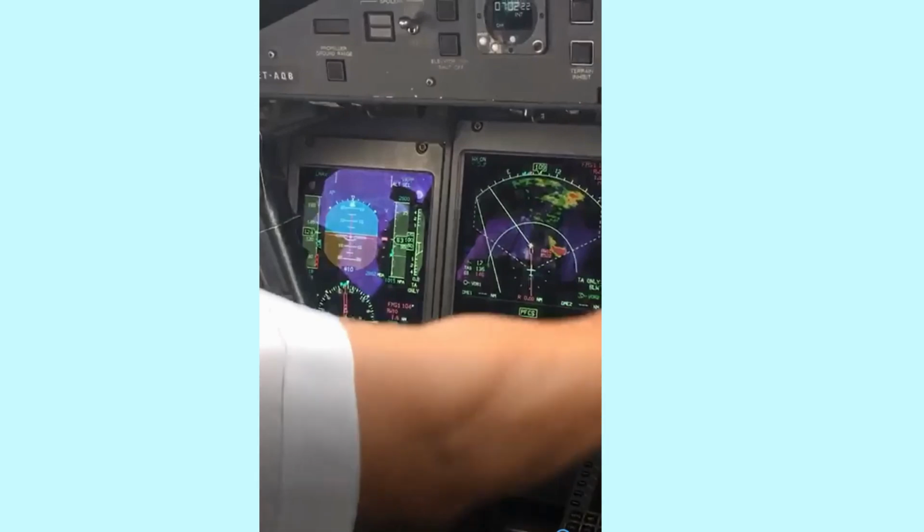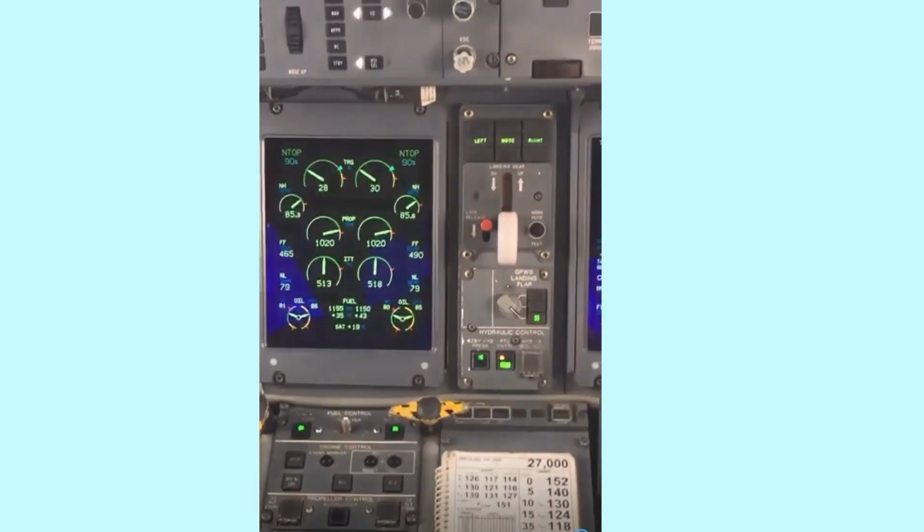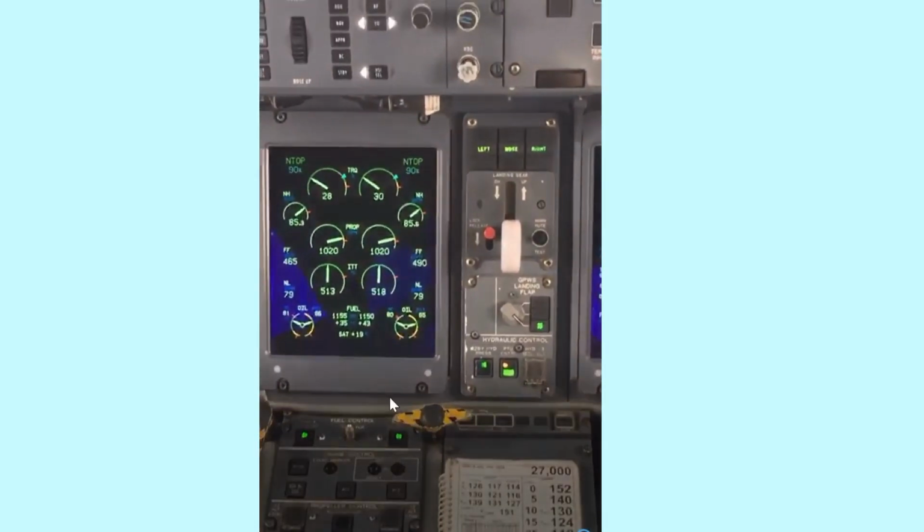So we can unfreeze the video and let's see what's actually happening now. Now you can see the autopilot is a bit disengaged, and you can see the torque here. You can see it's around 28-30%. Of course it will be equalized. It normally does happen because thrust levers sometimes have a little asymmetry because of mechanical things, but I mean it's not an issue.